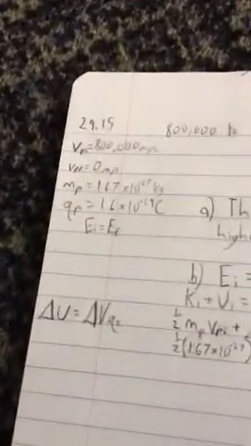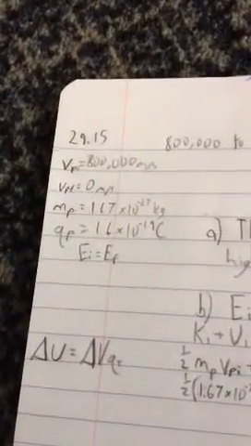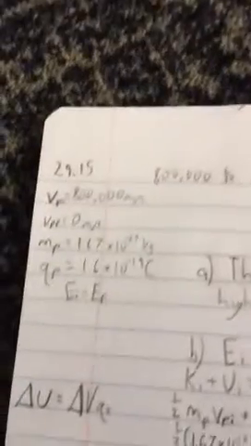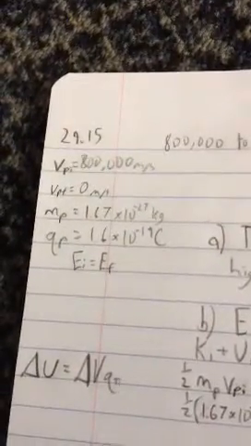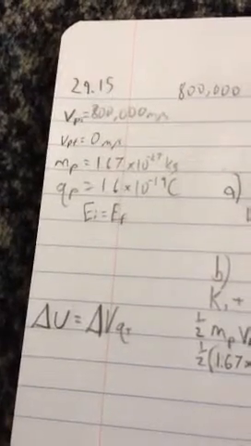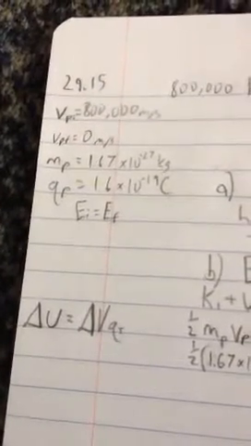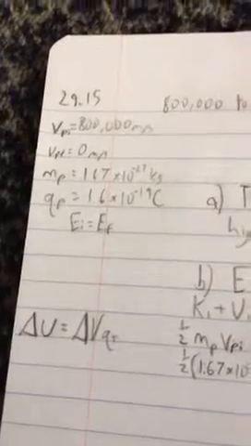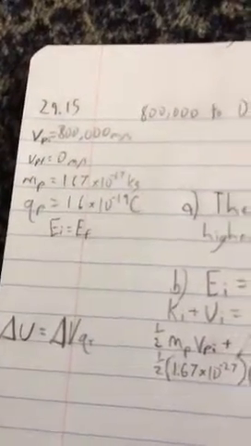So, on this left-hand side, I started off by writing some basic values that we're going to need for the problem, such as the initial velocity of the proton, which was 800,000 meters per second, its final velocity, which was 0, the mass of a proton, and the charge of a proton. Now, we were given these on the first day of class, so I suggest you go back and look those up if you don't remember them.